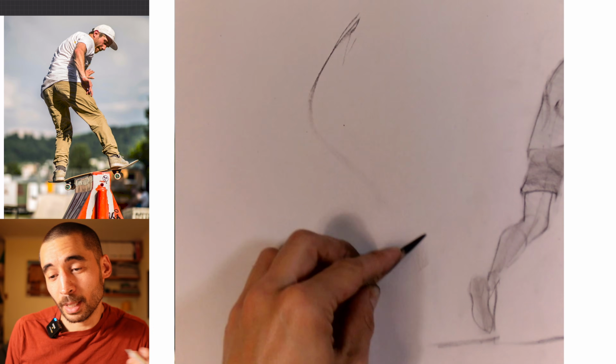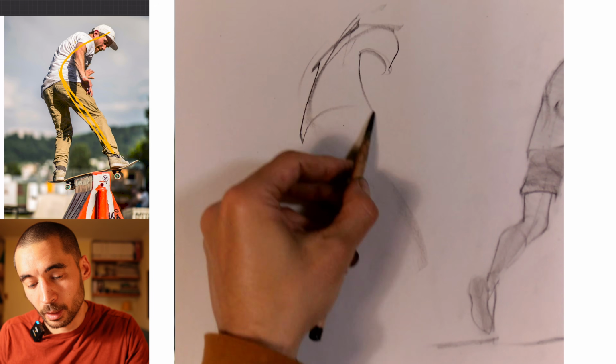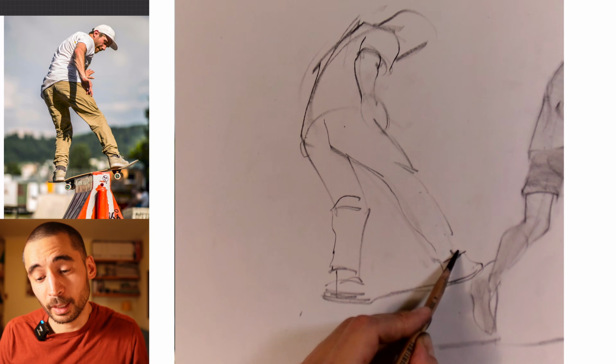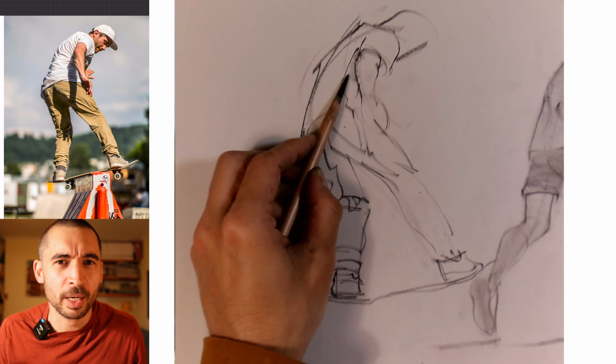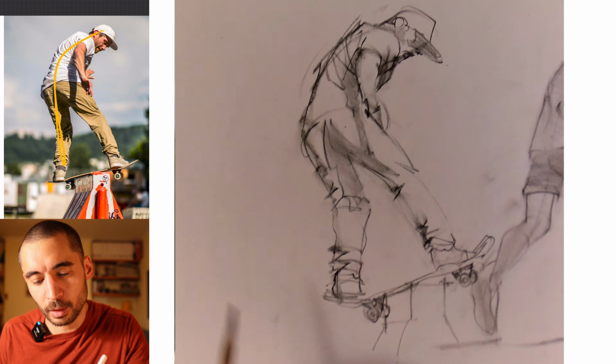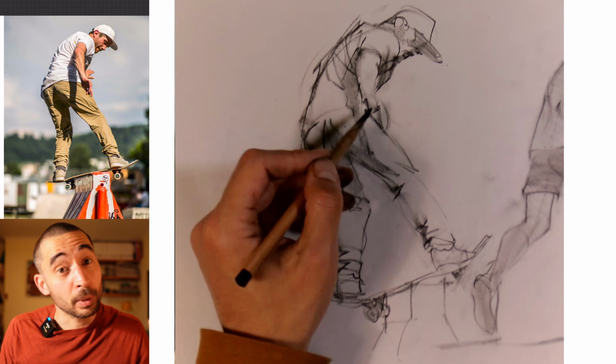And then continuing the practice session, I found a sort of C-shaped curve to the line of action for this pose. The line of action, there isn't really a right answer, so you could do it differently. You might see it like this or something. But I went with that.